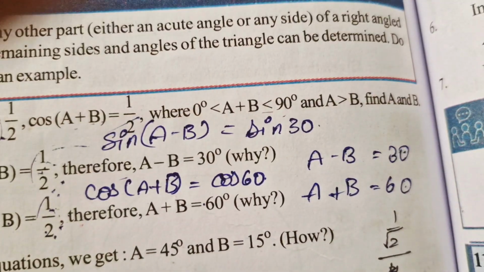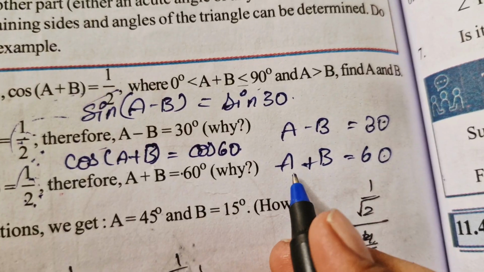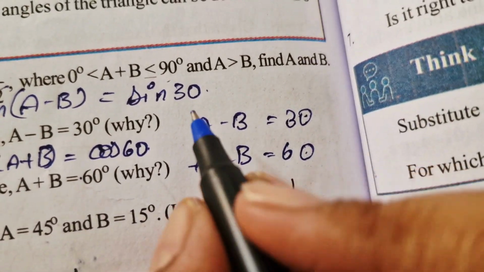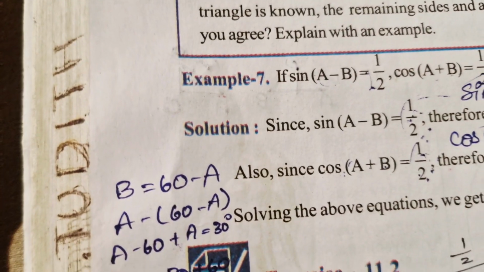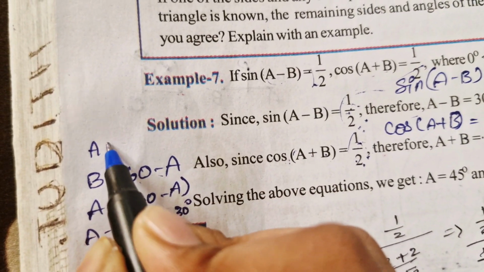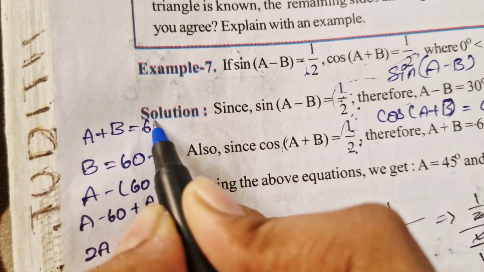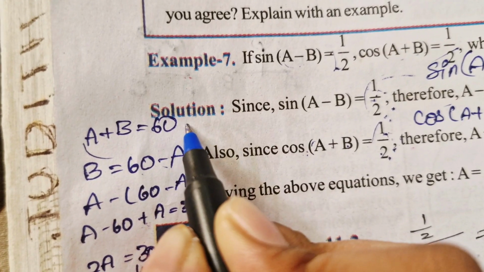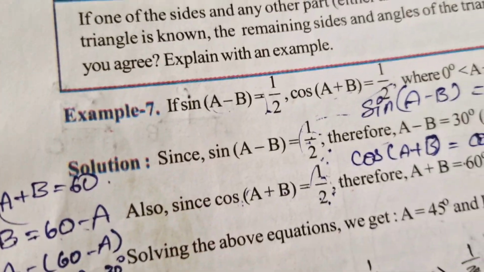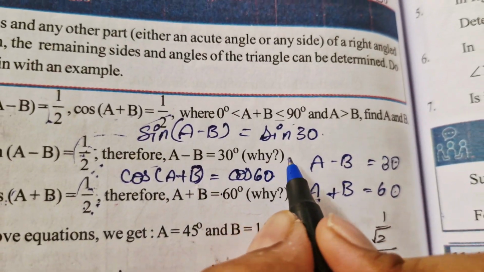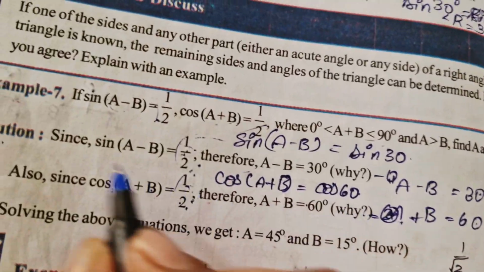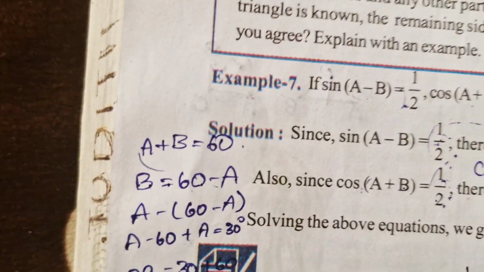So with that we have to find the value of a and b. We have both equations here. Since a plus b is equal to 60, I have sent this a to the right side, so it becomes b is equal to 60 minus a. So let us call this equation 1 and equation 2. Equation 2 we have written like this.